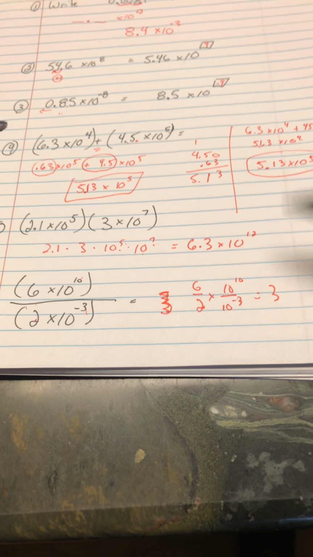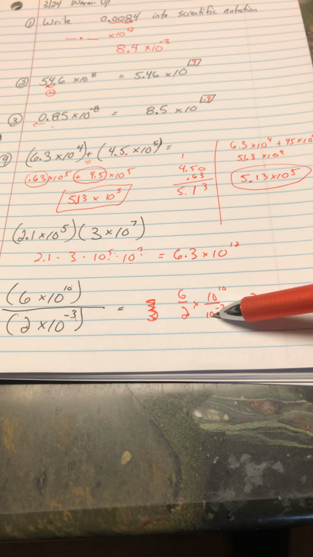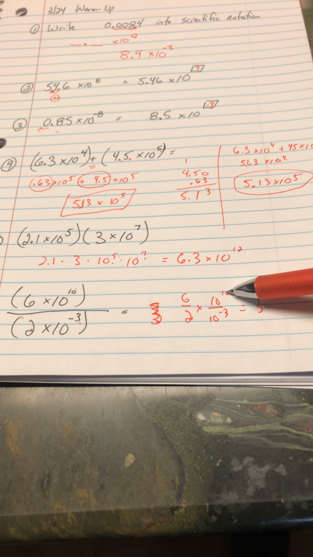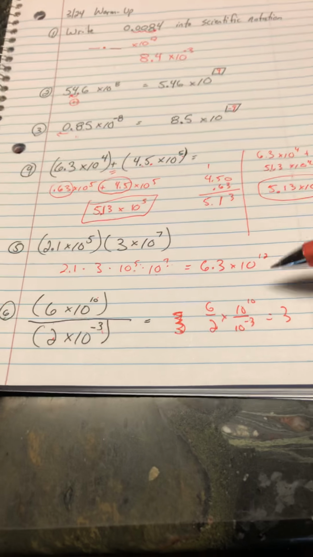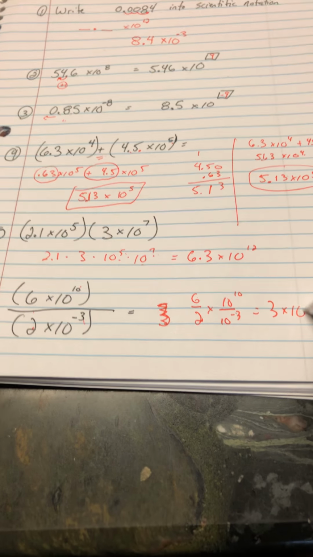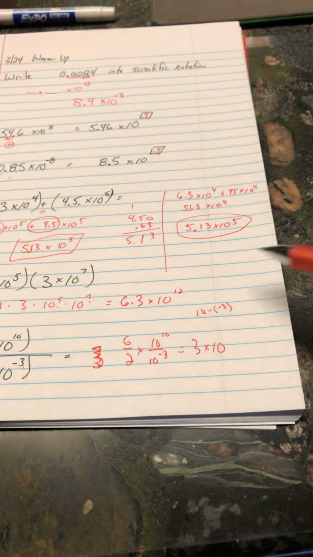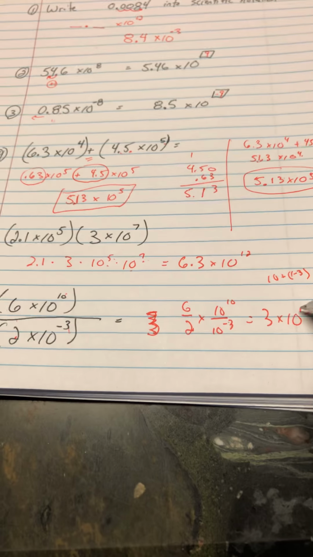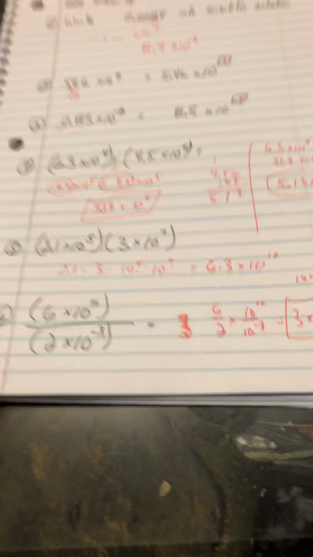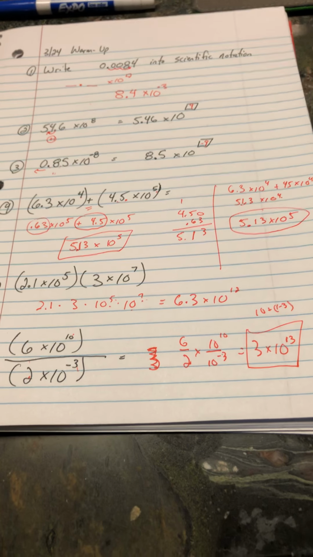And the rule is, when we're dividing exponents that have the same base, we subtract top minus bottom. Right? When we multiply, we add it. So when we divide, we subtract. So times 10. And now it's 10 minus negative 3. Be careful of your integer rules here. 10 minus negative 3 becomes 10 plus 3. It's 10 to the 13th power. All right, so that would be our solution for that guy there.